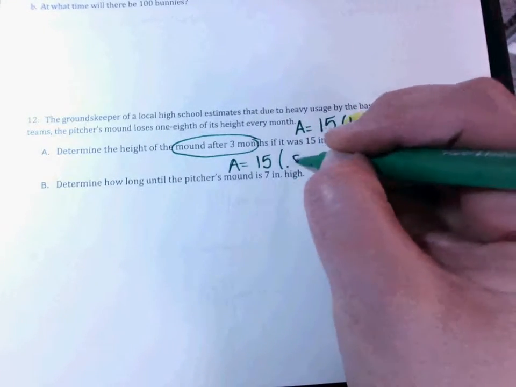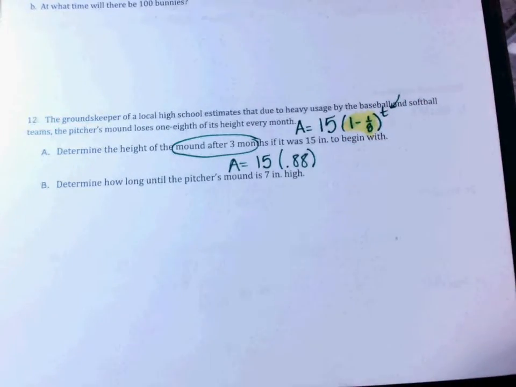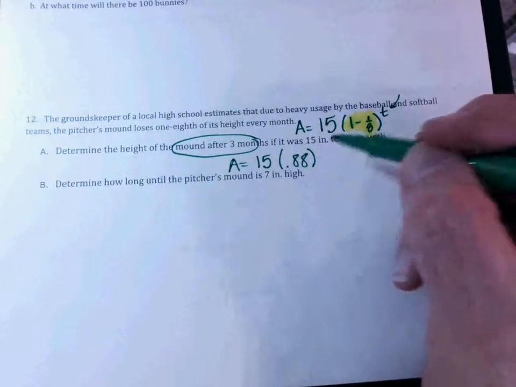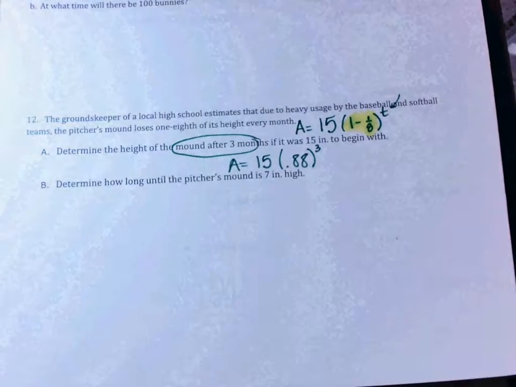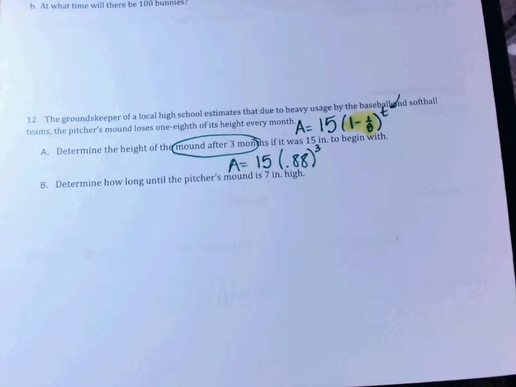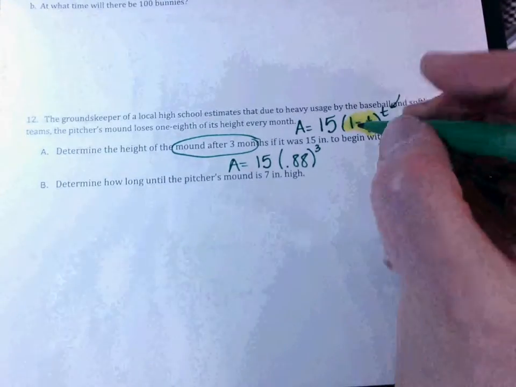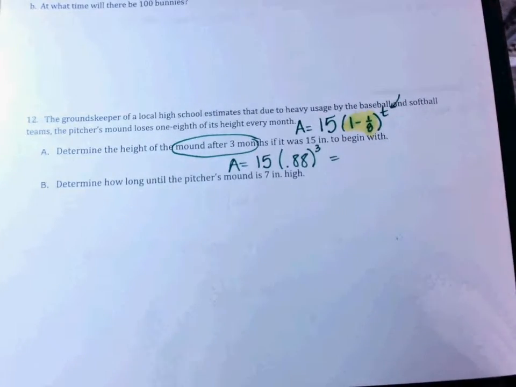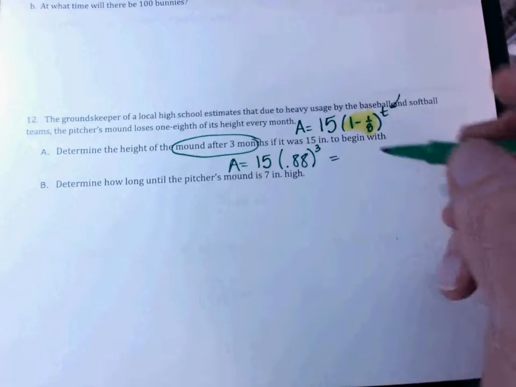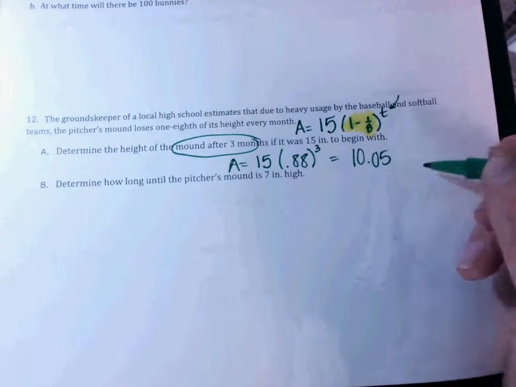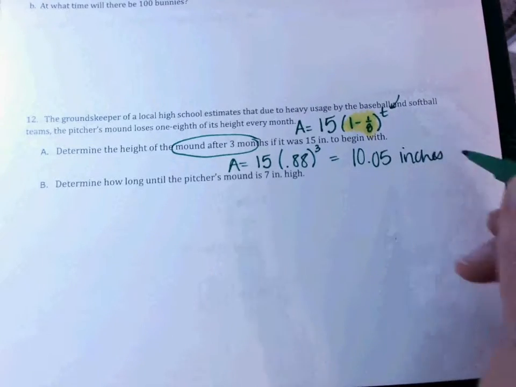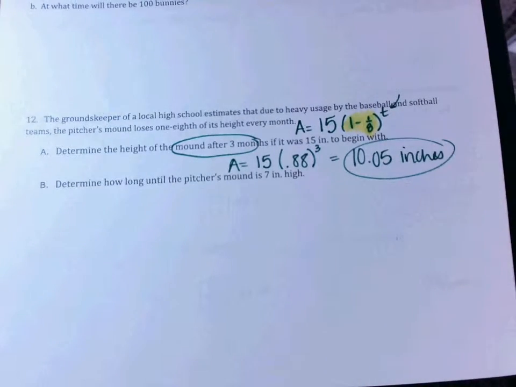0.875 would be 0.88. And then up to the, what's my T now? How many months? We want to wait 3 months. And then you would just type that in, figure out how tall it will be. It should be around 10 inches. 10 point what? Okay, 10.05 inches. So remember that when you're finding A, you're just subbing in a time and then punching it into the calculator. But when you have A and you're finding T, that's where you have to solve.